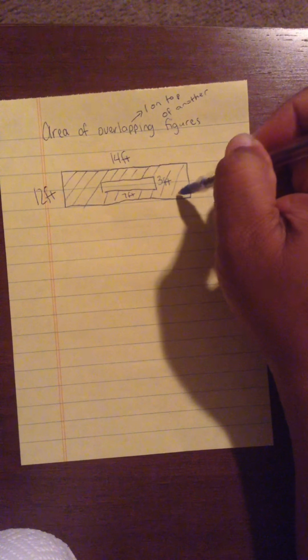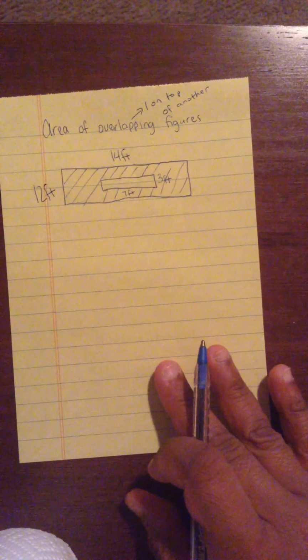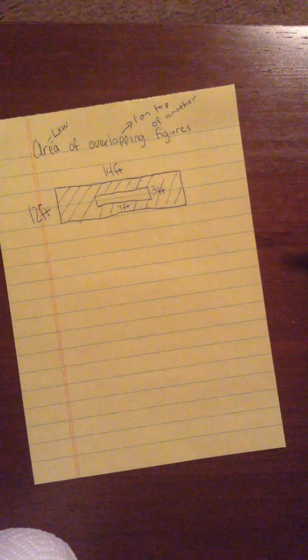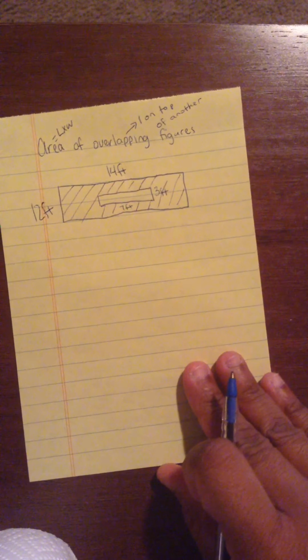We're going to make the larger rectangle striped. Be careful not to make any marks on the inside rectangle. Again, to find area, length times width. We'll find the area of the striped figure. First, so I can remember what we're doing, we're trying to figure out what is the area of the striped rectangle.